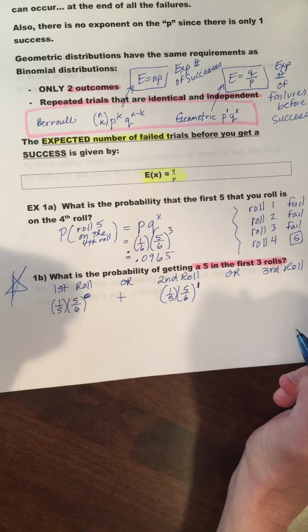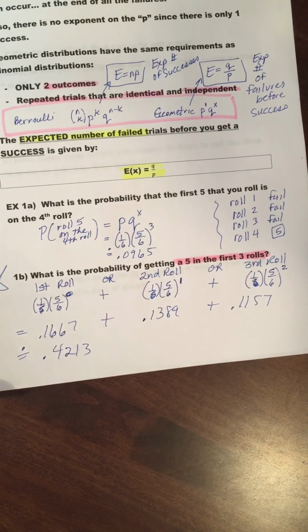Again, with these types of questions, the bulk of your marks are right here. Okay? The rest of the calculator work, my assumption is that you know how to work your calculator, and this is all going to be worth, you know, half a mark. So there's a 42% chance that you're going to get a 5 in the first 3 rolls. Not a bad chance. Okay, let's flip when we're ready.